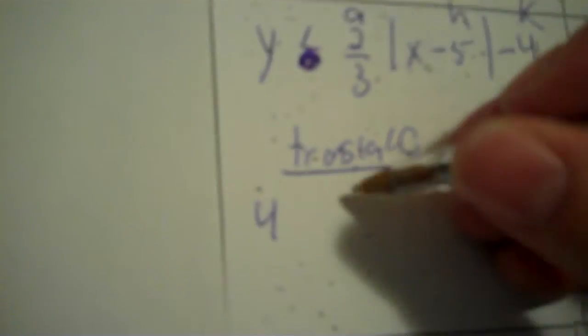Okay, so A, H, K. Now it's time to translate. K, I got 4. That's up or down. Well, since it's minus, we're going down. 5, that's right, left. It says -5, but we do the opposite, which is +5. Remember, this -4 would be down, but then a -5 we would switch to 5 forward. Okay, switch that.